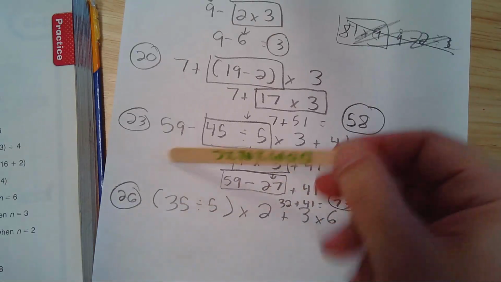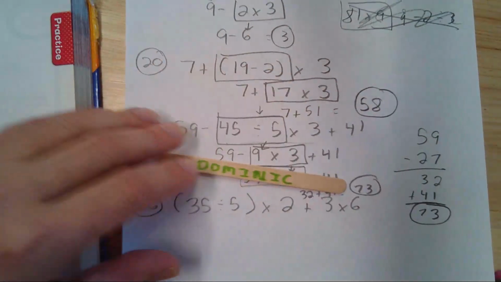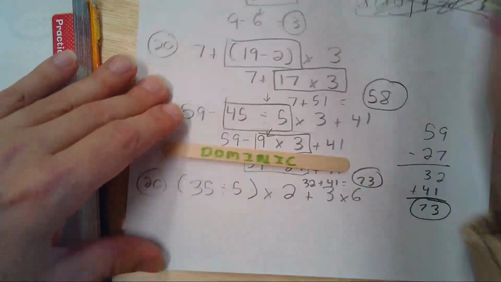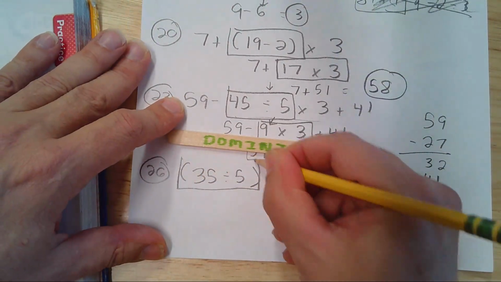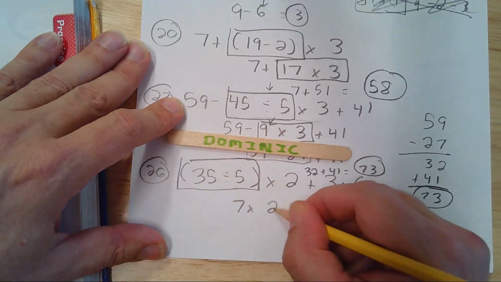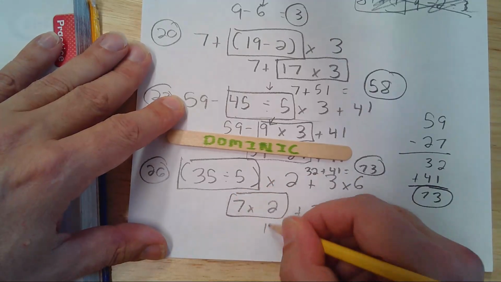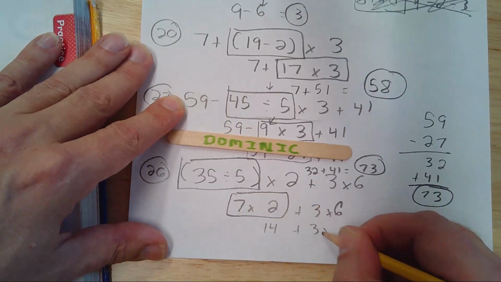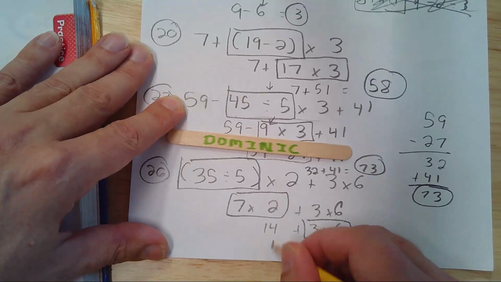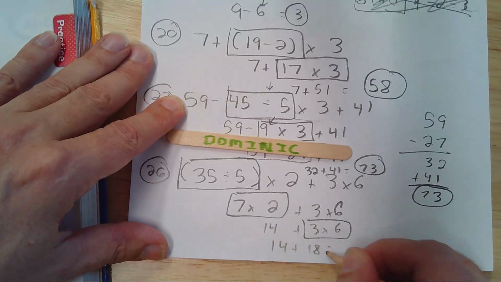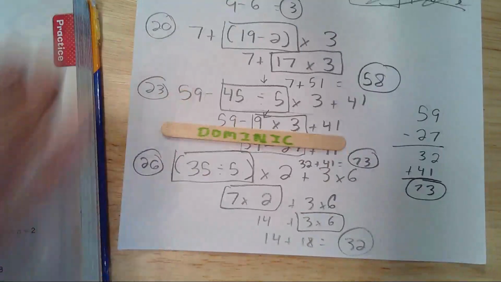Dominic? Oh, okay. So 35 divided by 5, which is 7. Then I did times 2, which is 14. Then I did 3 times 6, which is 18. Then I did 14 plus 18, which would be 32. Yep. What in the world? Can you say that a little slower, please?